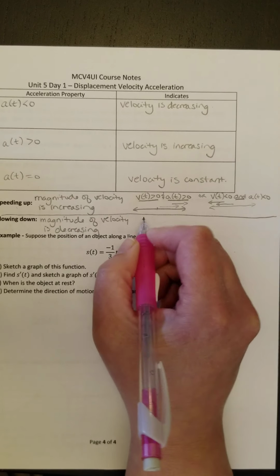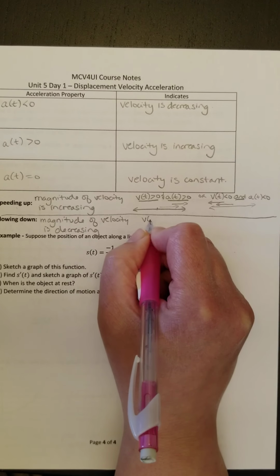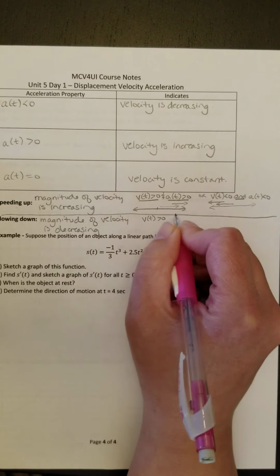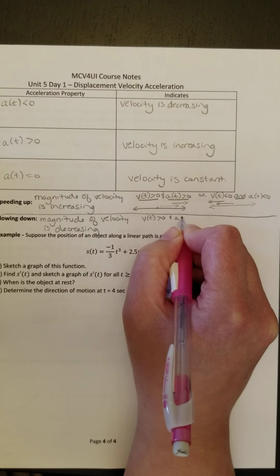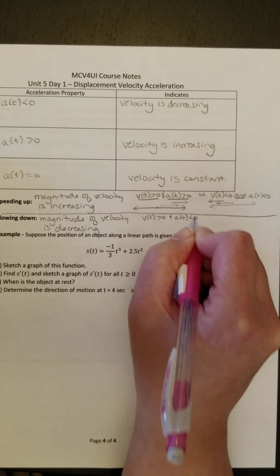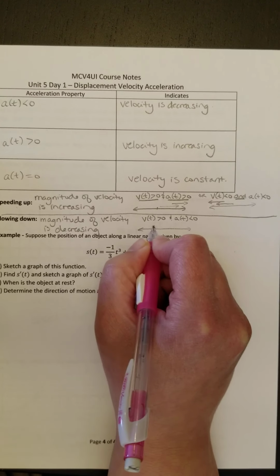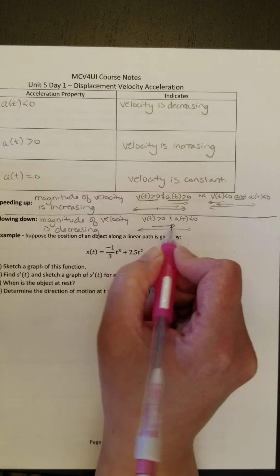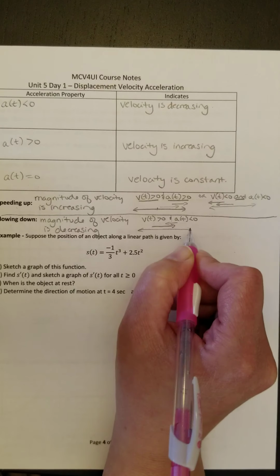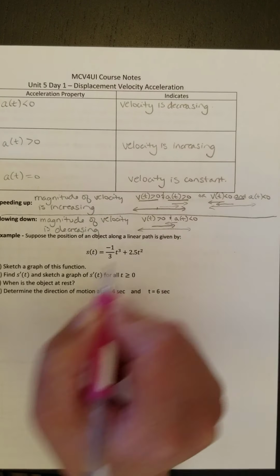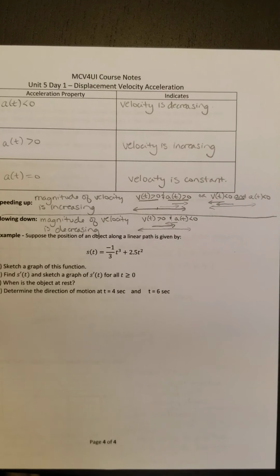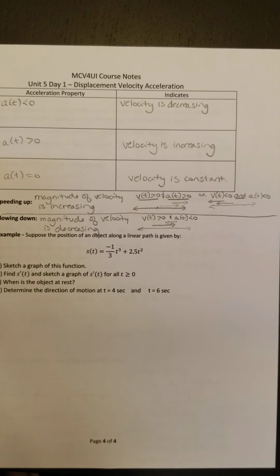And that would happen if, say, the velocity was positive and the acceleration was negative. So if you're moving along this number line, my velocity is moving me in a positive direction, but the acceleration is decreasing it. So maybe the velocity went from a positive 20 to a positive 18. It decreased by 2. It's going slower.